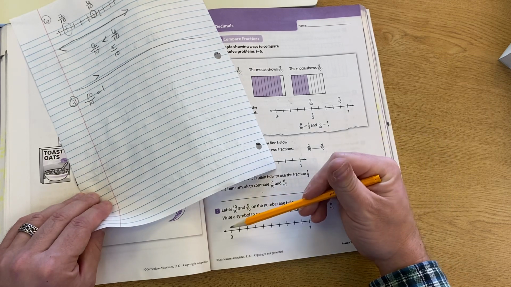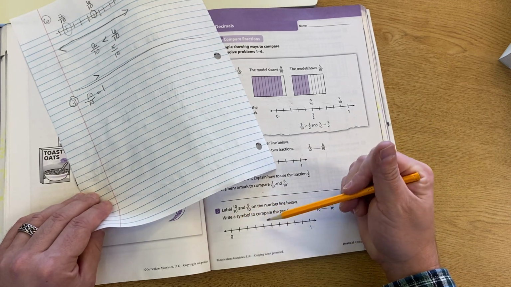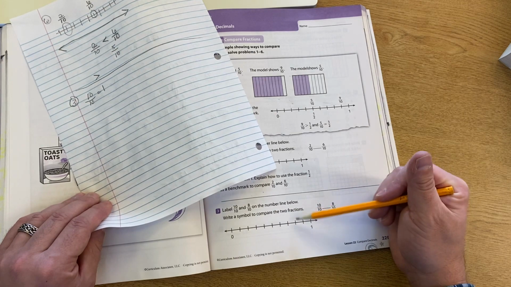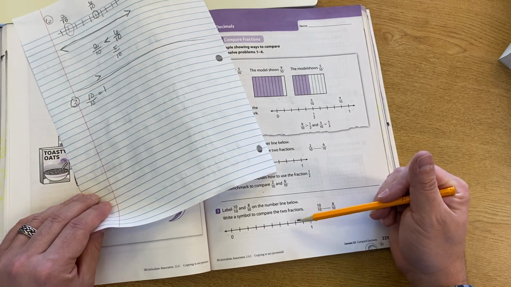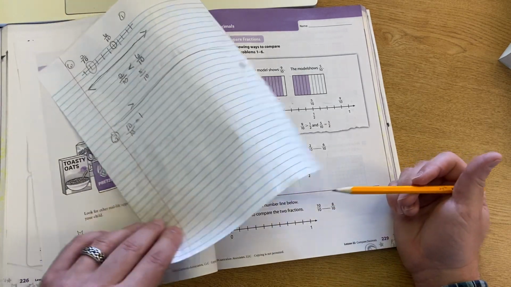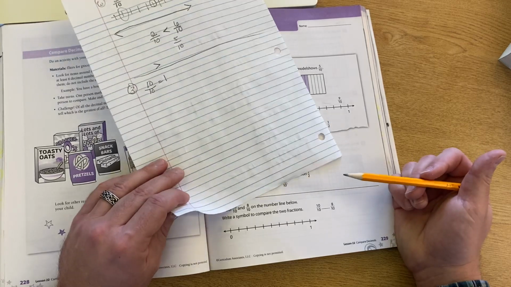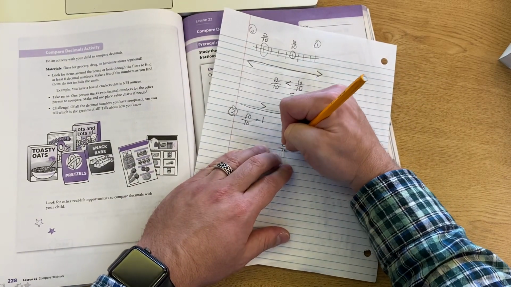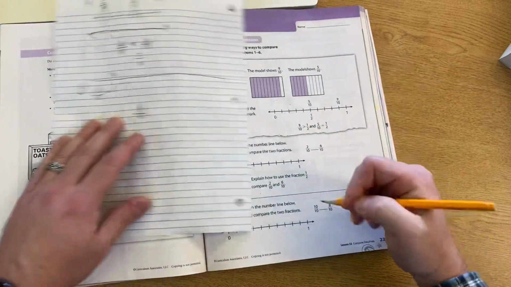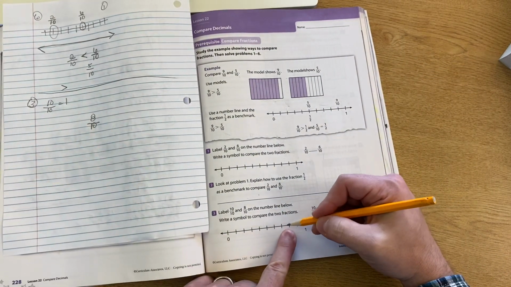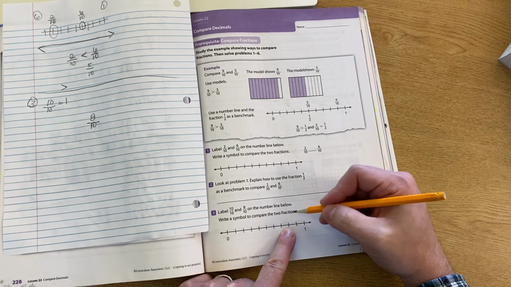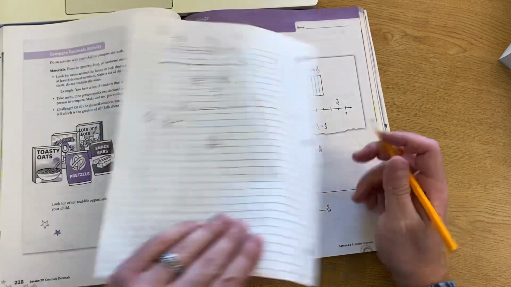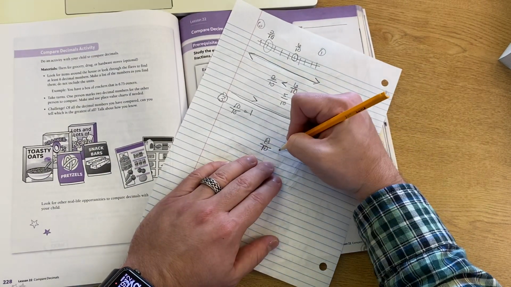All right, so we say 0, 1, 2, 3, 4, 5, 6, 7, 8. So 8 is located right here. So that's 8/10, 8 out of 10. So 8 over 10 is less than 1, because 1's over here, and 8 over 10 is over here. So 8 over 10 is less than 1. So we're going to say that it is less than 1.